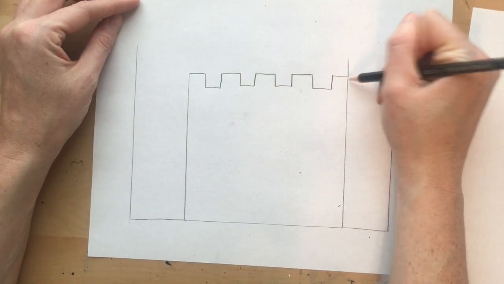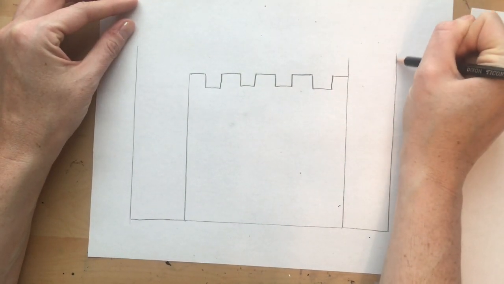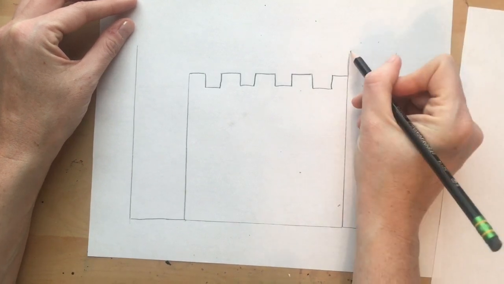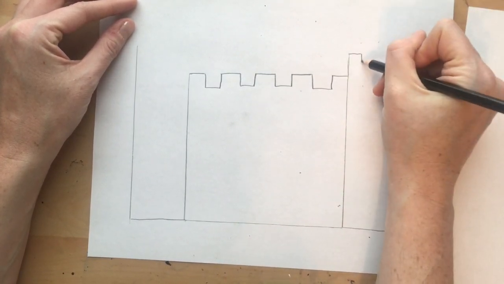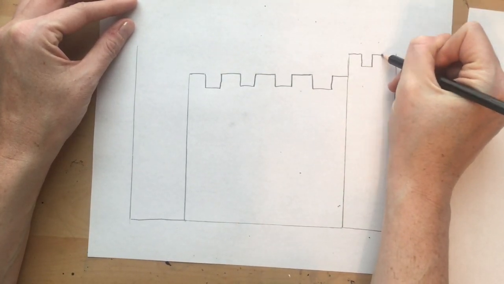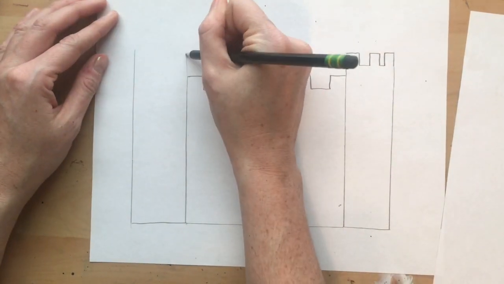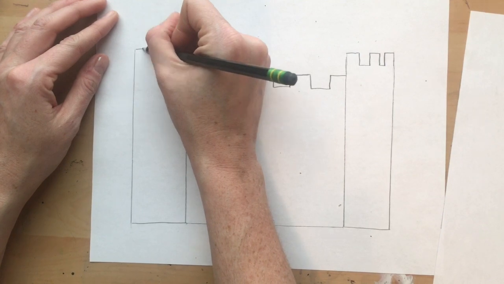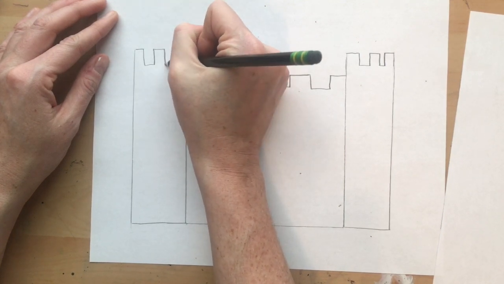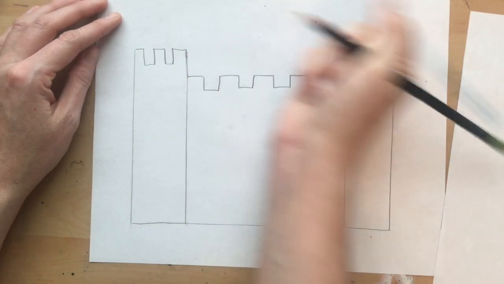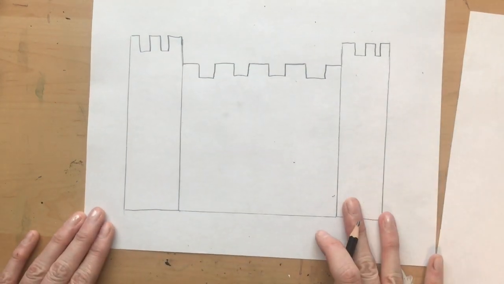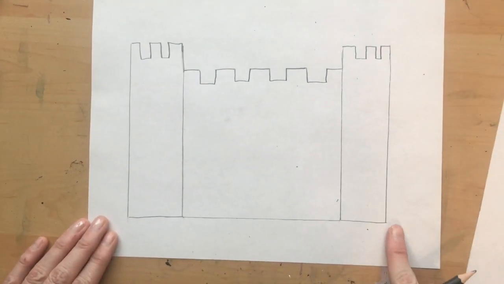Now go to the side of your castle and you will do the same thing. Go over, down, over, up, over, down, over, up, over, down, over, up. It's a pattern. And connect to the top. So that is what your castle will look like, the structure.